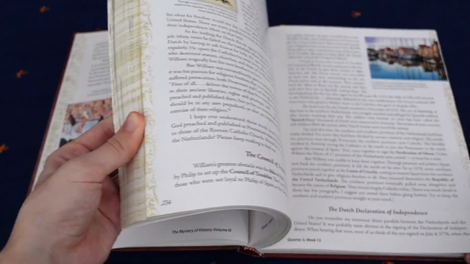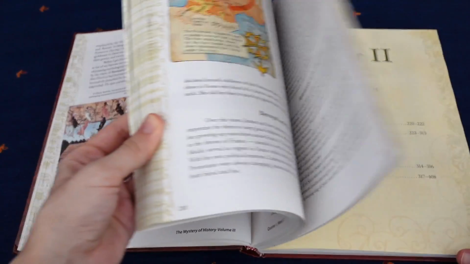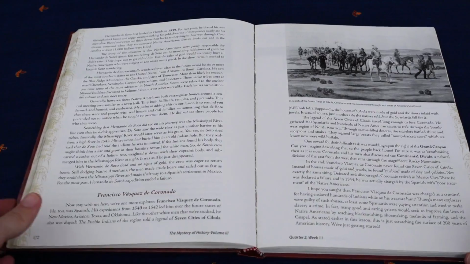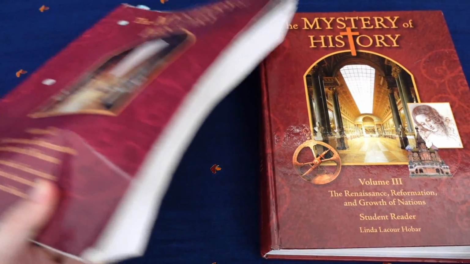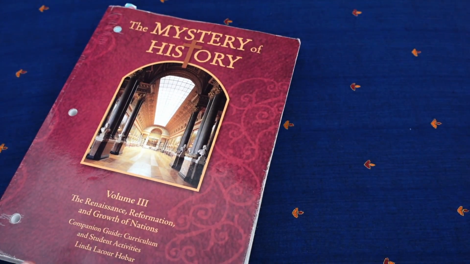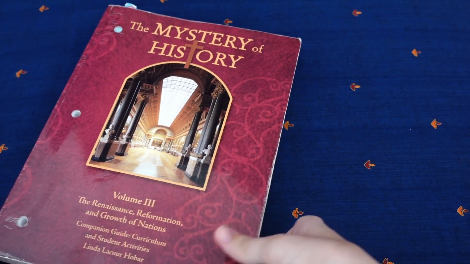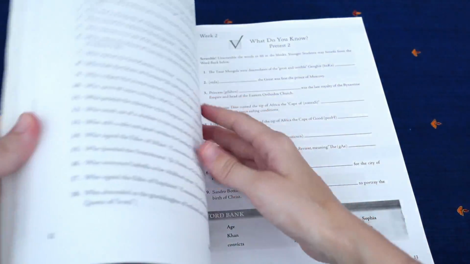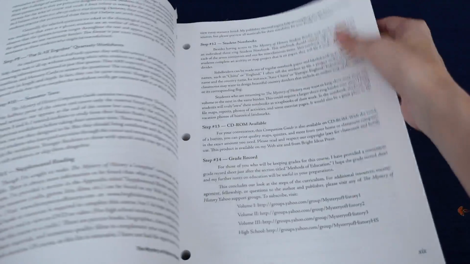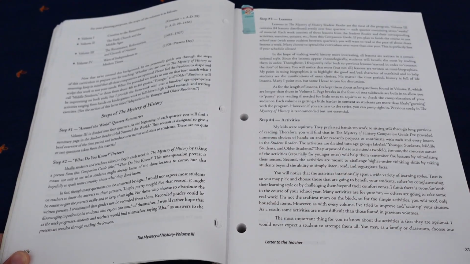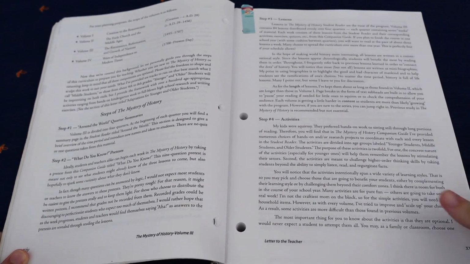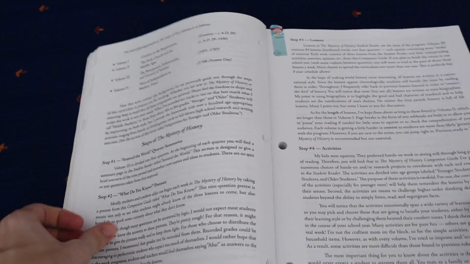So that's a peek into what to expect from the student reader. Now let's talk about the companion guide, because here we're really going to see what it would be like to use this curriculum in its completeness, in how it's designed to be used. You can, of course, always adapt any curriculum. You can think about what parts and pieces you want to use and what parts and pieces you don't want to use as befits the needs of your family. But let's take a look at how it's designed to be used.